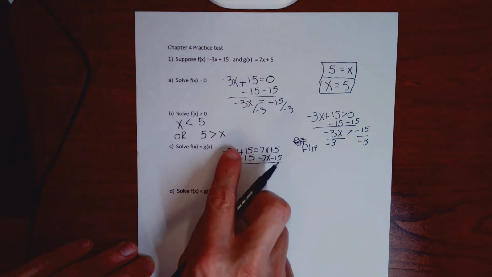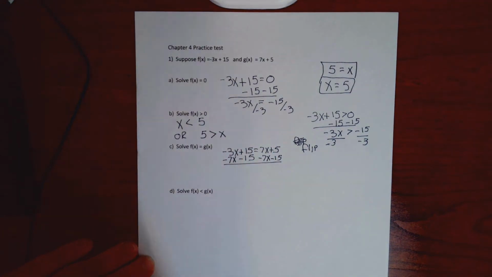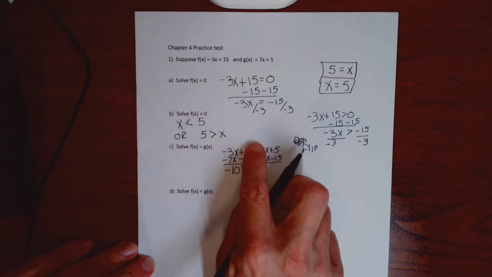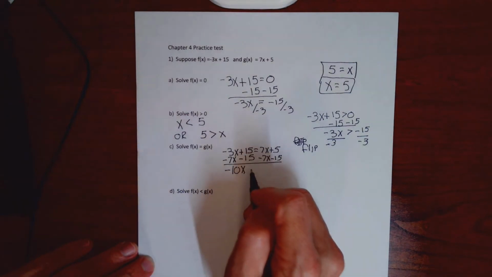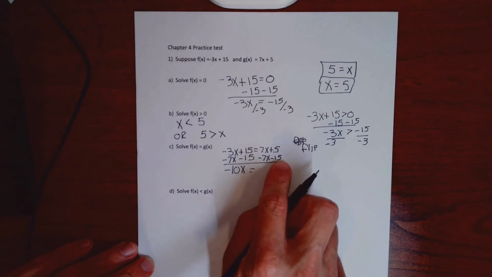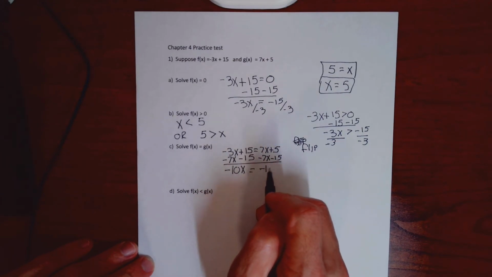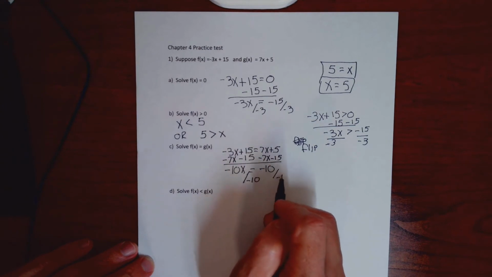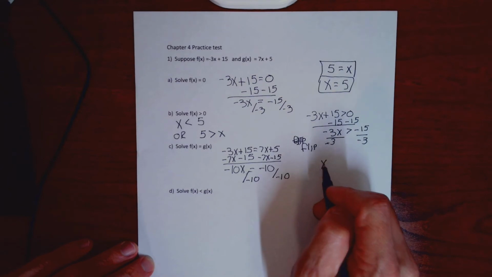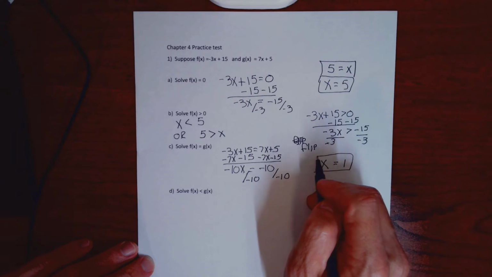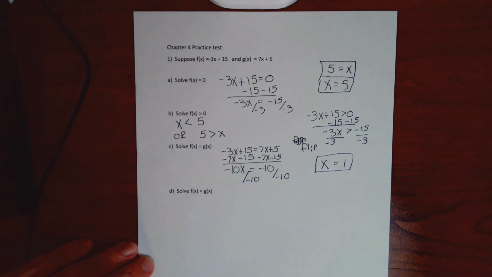On the left side, the x's have the same sign, so when I combine them, I'll add and keep the sign negative and get -10x. I canceled out the 15's on the left side. On the right-hand side, I canceled out the 7x's. On the right-hand side, 5 minus 15 is -10. I'm going to finish this problem up by dividing both sides by -10. On the left-hand side, I'm left with an x. On the right-hand side, negative divided by negative is a positive. 10 divided by 10 is 1, so I get just plain ordinary 1.